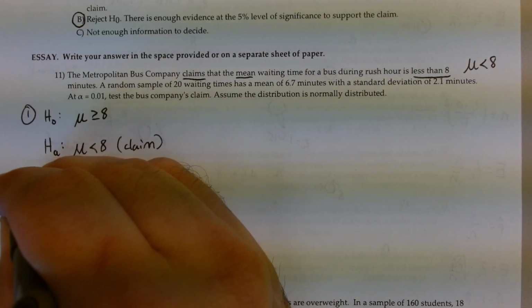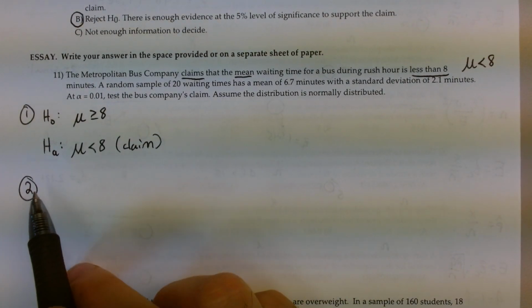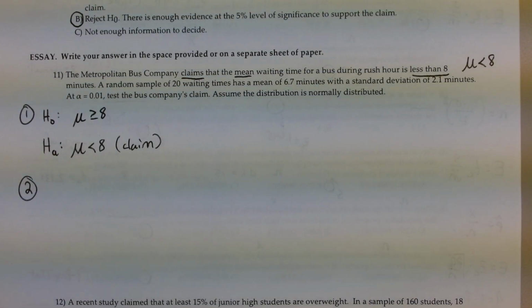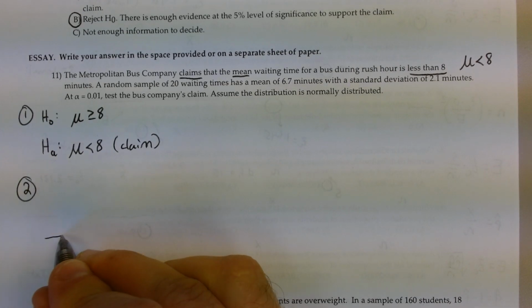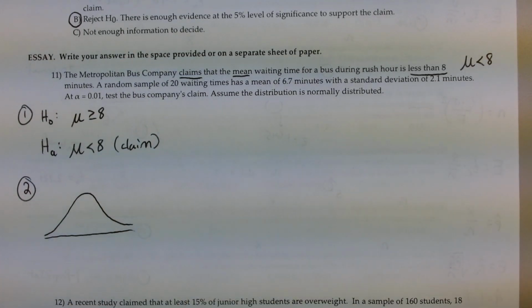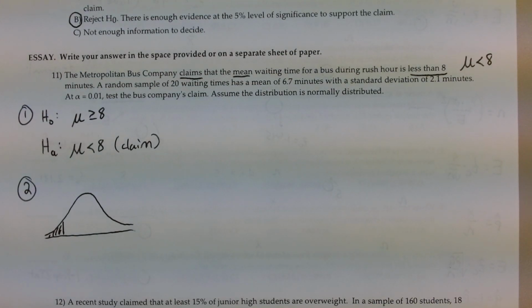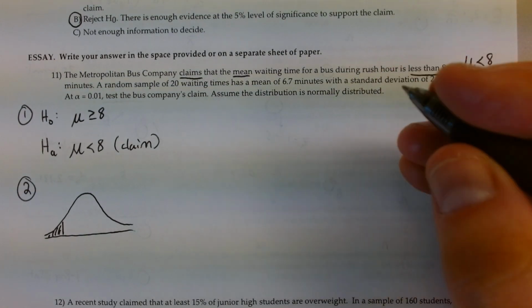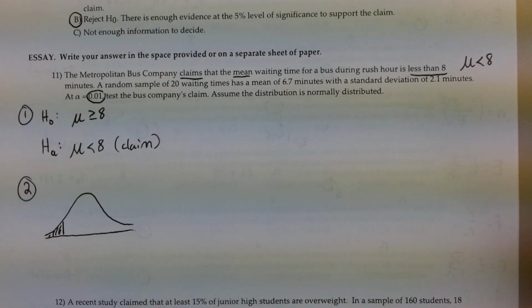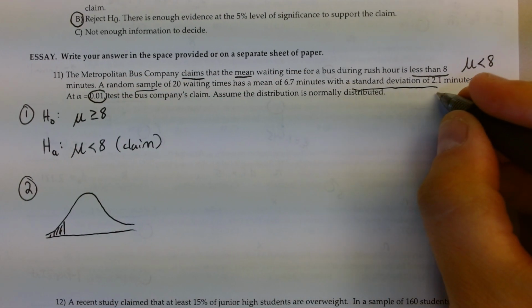In the traditional method, the rejection regions method, we would then find the critical value and draw a picture of what's going on. So the less than points to the left. So we would draw our distribution and put our tail on the left. So we're looking for this critical value. So in table F, we're doing an alpha of 0.01. It's a one-tailed test.